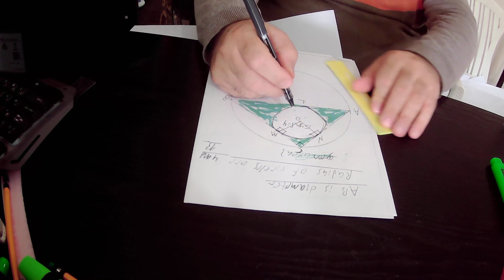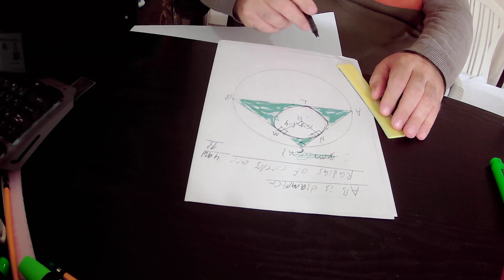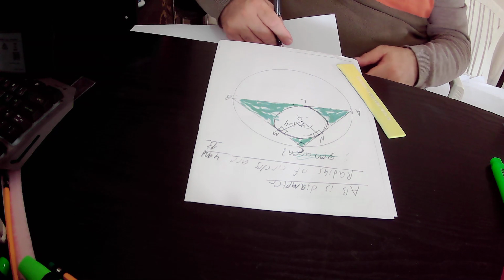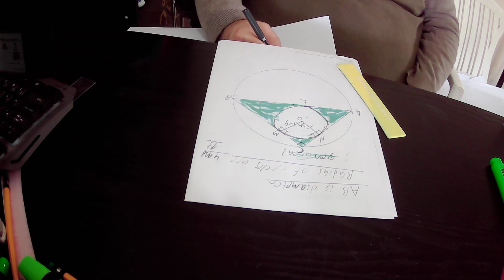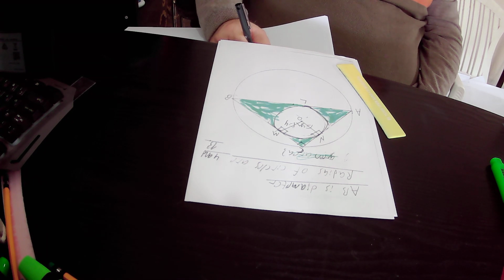So actually, quadrilateral MONC has 4 right angles. Any quadrilateral that has 4 right angles must be at least a rectangle. So we relate to quadrilateral ONCM as a rectangle because it has 4 right angles. Quadrilateral ONCM is a rectangle.